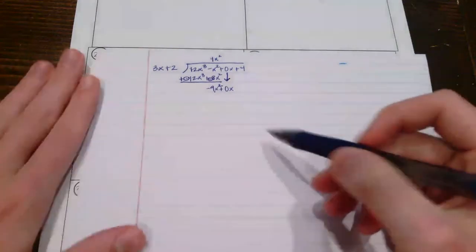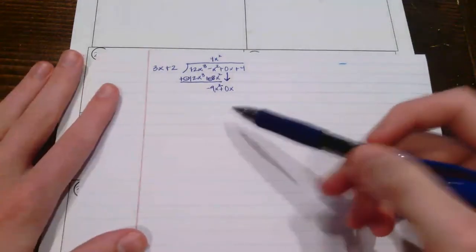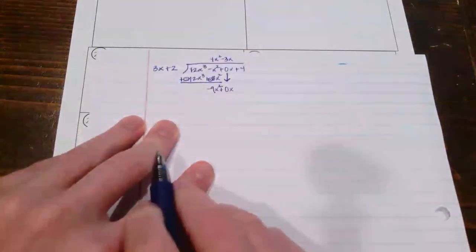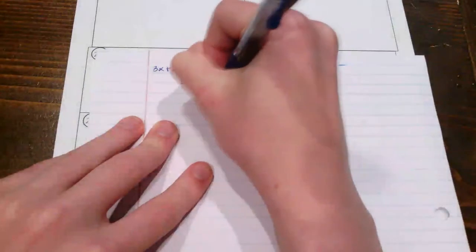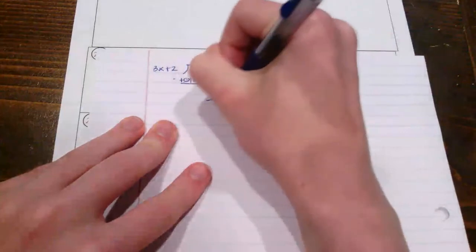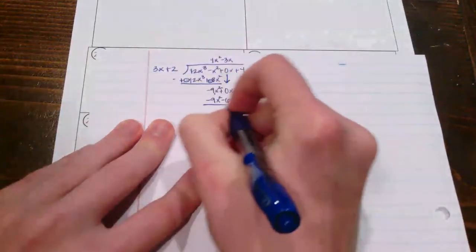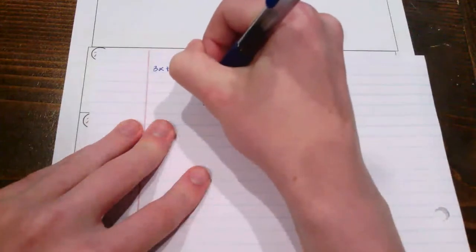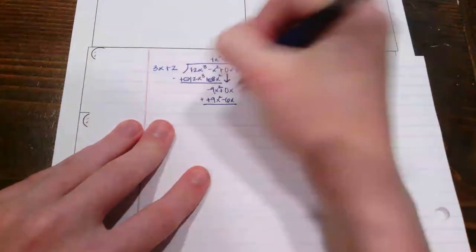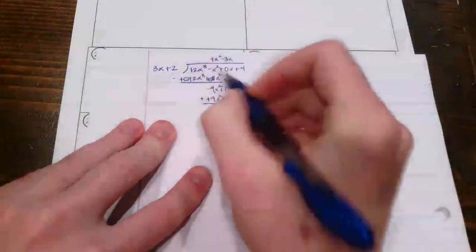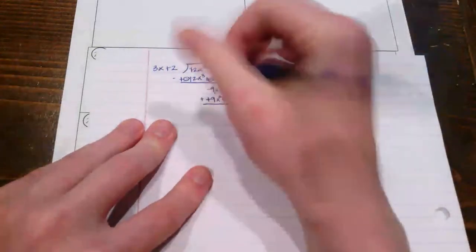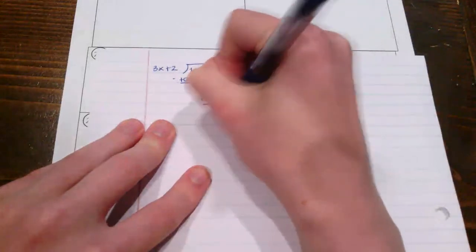So we're going to ask ourselves again, what times 3x will give us negative 9x squared? And that's going to equal negative 3x. So we're going to put negative 3x. Multiply, again, negative 3x times 3x equals negative 9x squared. Then negative 3x times 2 equals negative 6x. Once again, change the sign. So change the sign and change the sign. So that's going to cancel out right there. And then 0x plus 6x equals 6x.